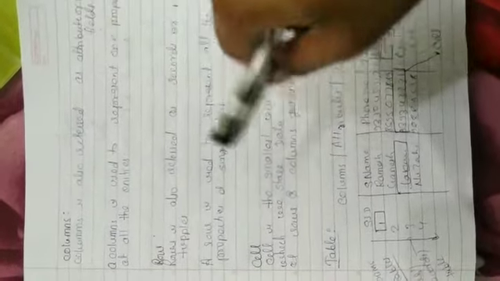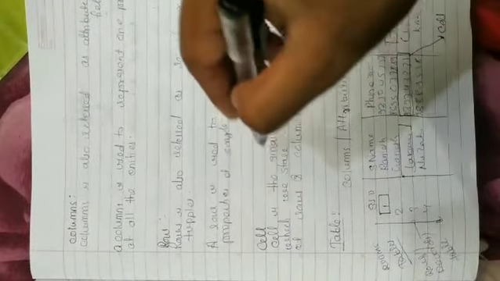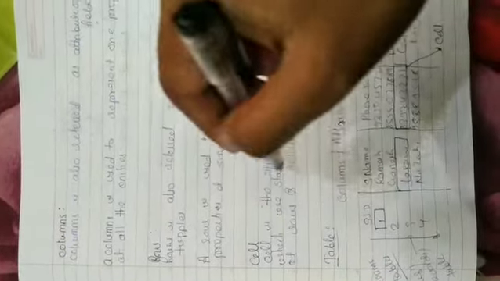And a cell is the smallest unit in the table in which we store the data. The intersection of a row and a column generates a cell.